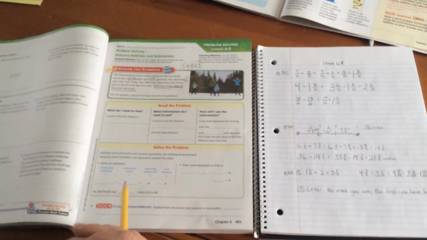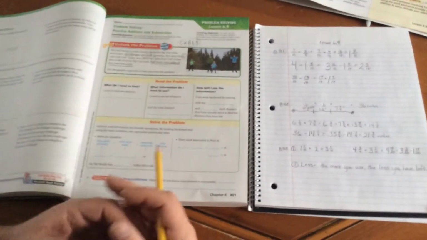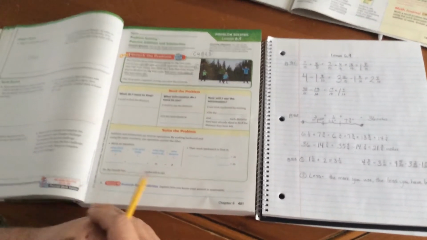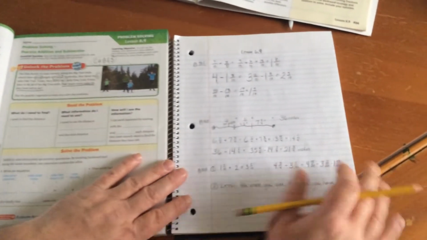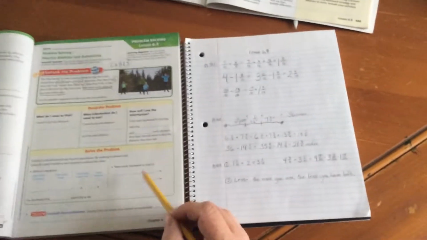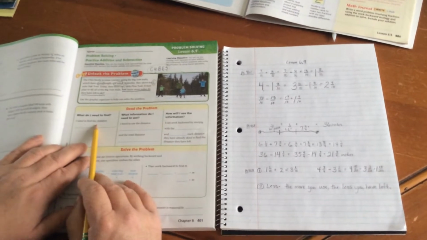Or we can add the two trails they've already skied together, then subtract that from our 4. That's what I'm going to do on this page: add those two distances together and then subtract.